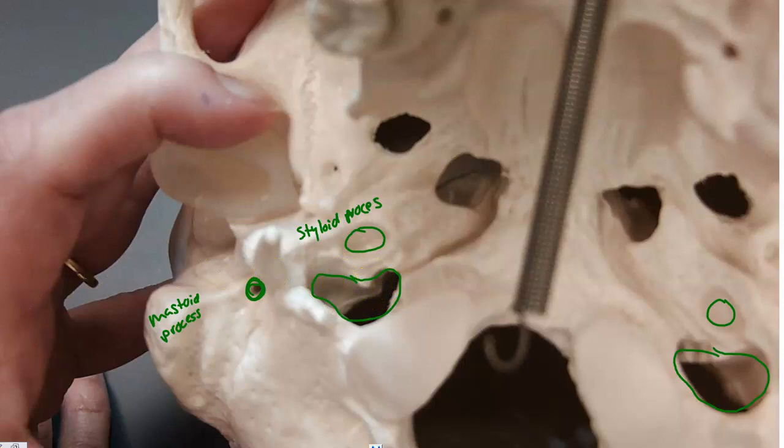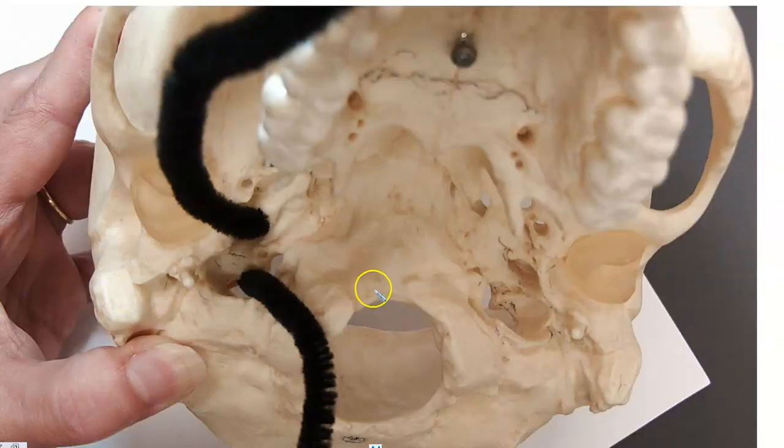So let's look here. This is one of the old models, and so here, I don't know if you can see, but that's the styloid process. Here's the mastoid process, and there is the tiny hole right there. You can't see the stylomastoid foramen. This bottom one, usually I've used different colors, but the bottom one here is going through the jugular foramen, and this top one is going through the carotid foramen. So here is the jugular, and right here is the carotid on that side.